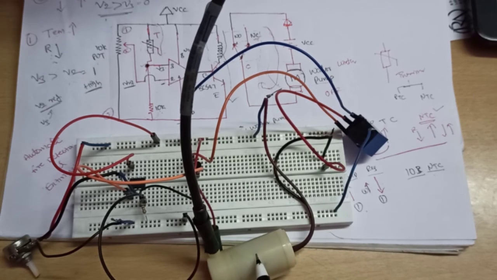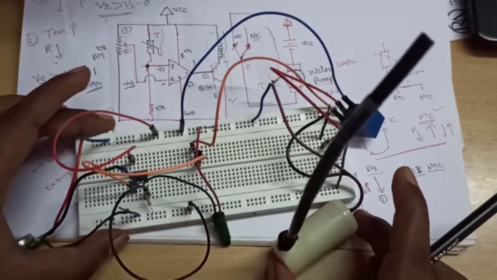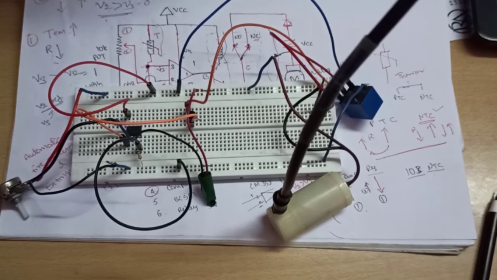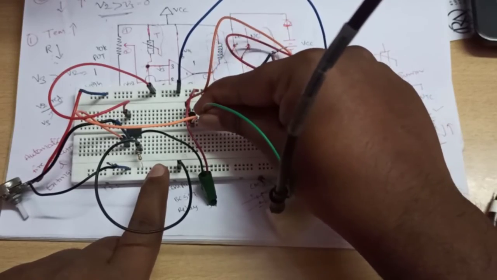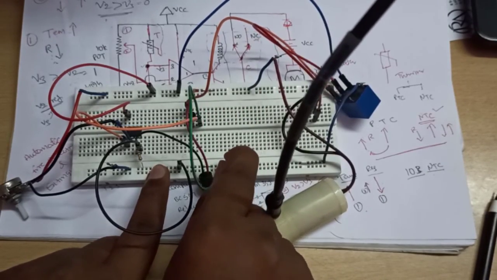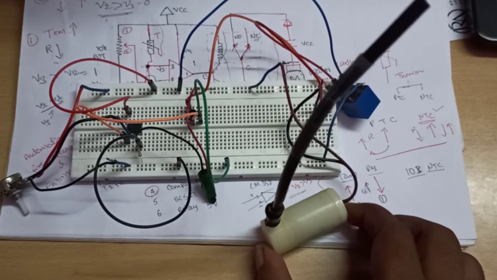So, this is the water pump connection. The remaining connection is the emitter, which should be grounded. This is the complete connections.